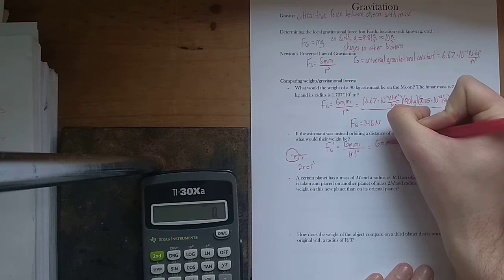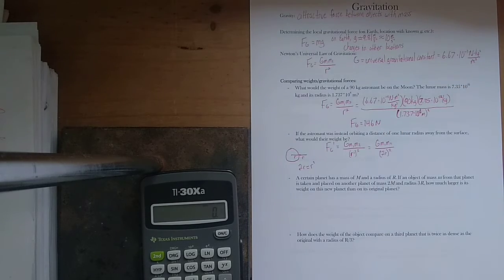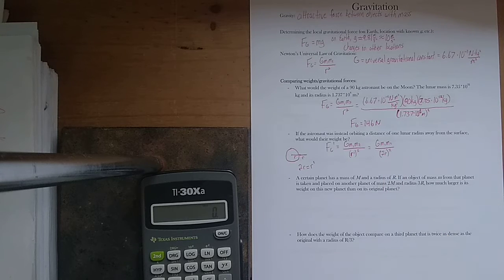So here's what I'm going to do. G M1 M2 over (2R) squared. And it's important that you put these parentheses because order of operations matters. We know that exponents come before multiplication, but parentheses come before exponents. So it's crucial that we put parentheses around the 2R because we want the distance to be multiplied by 2 before we put it into the equation. We're not squaring the old distance and then multiplying by 2. That will not give you the same answer. That will give you an answer that is off by a certain factor.